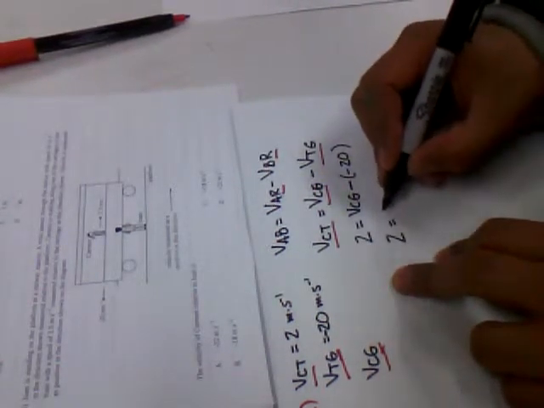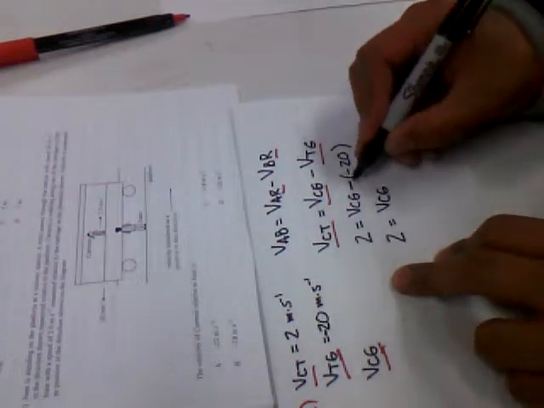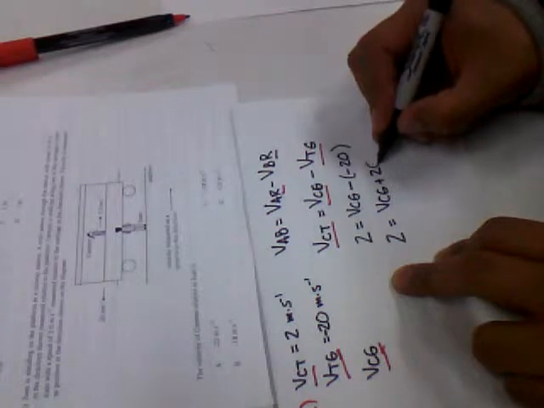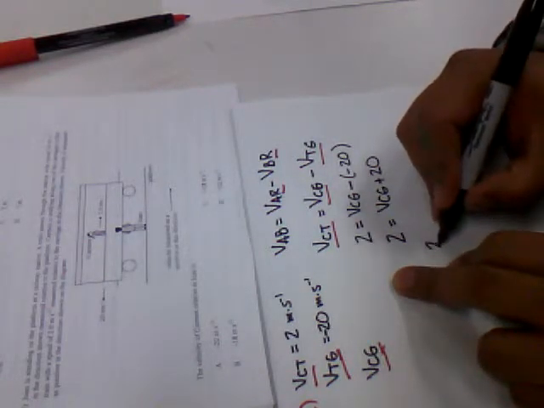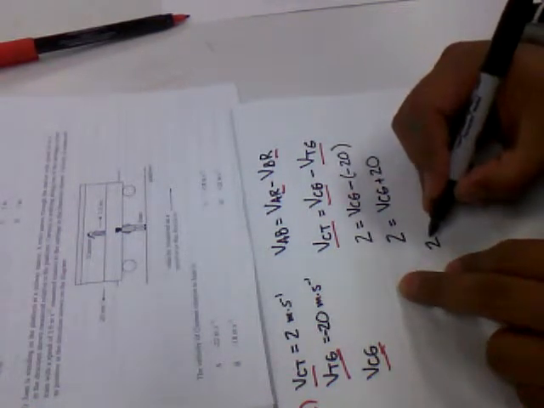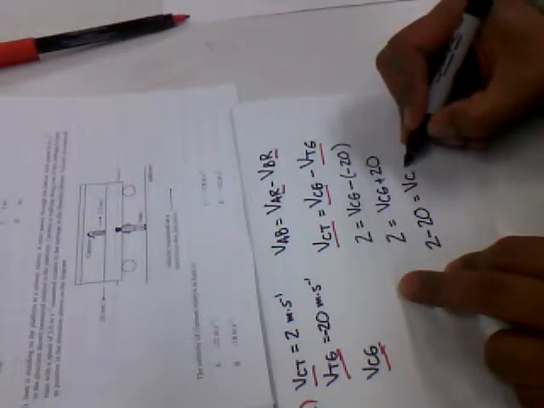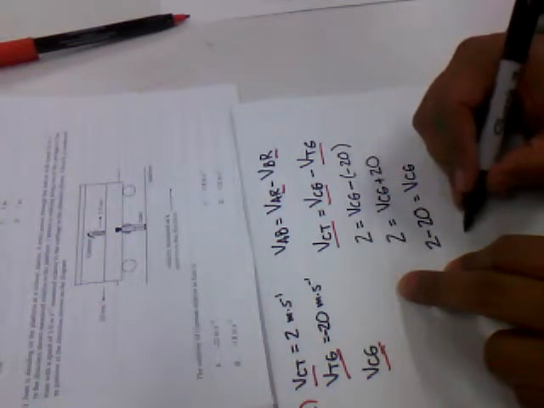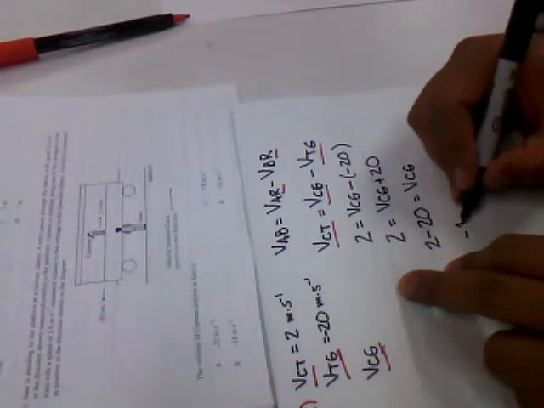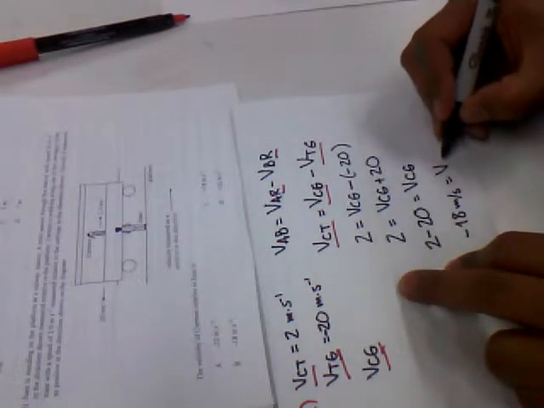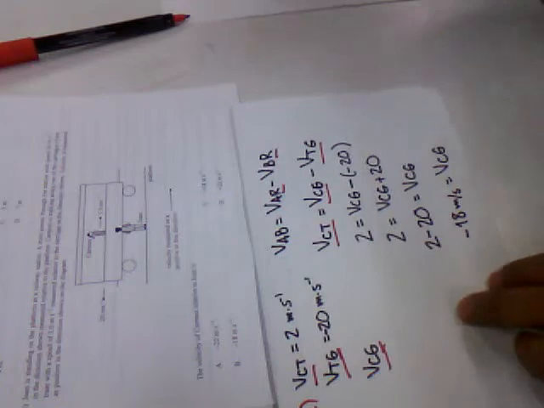So we have the equation again, and this minus minus obviously becomes plus, so we get 20 here, and then we take this 20 to the other side: 2 minus 20 equals V_CG, and what we have is minus 18 meters per second, the velocity of Carmen relative to the ground, which is option B in the multiple choice selection.